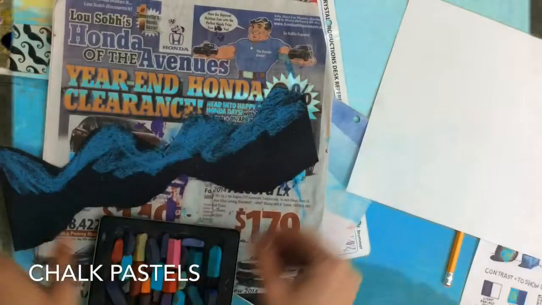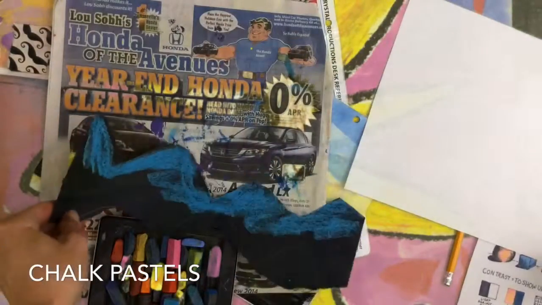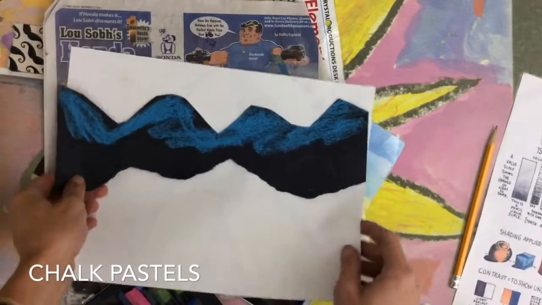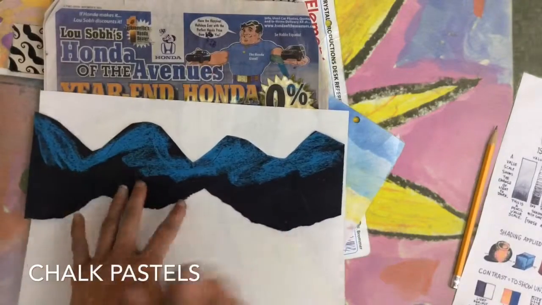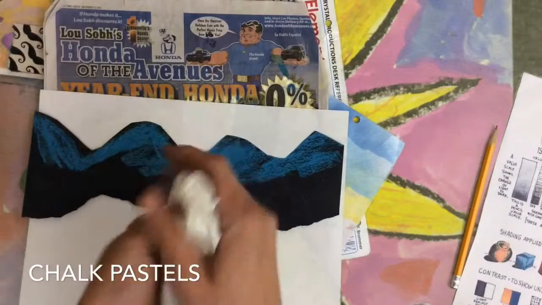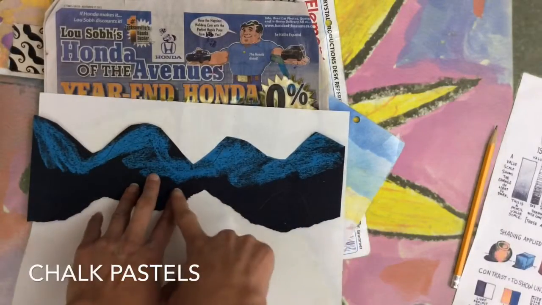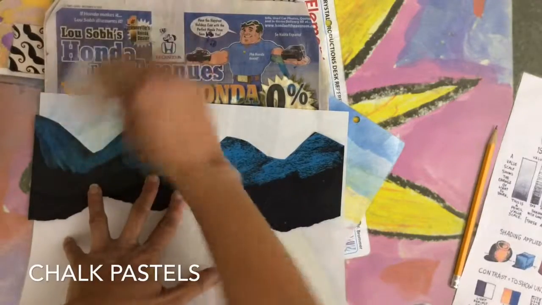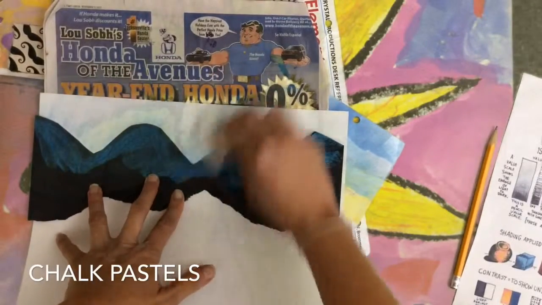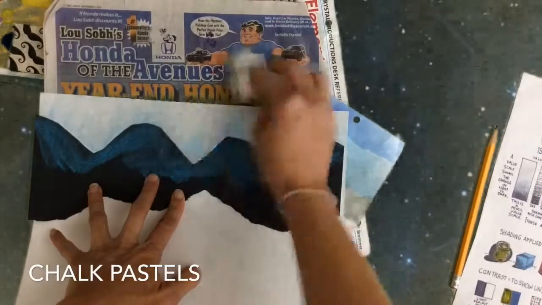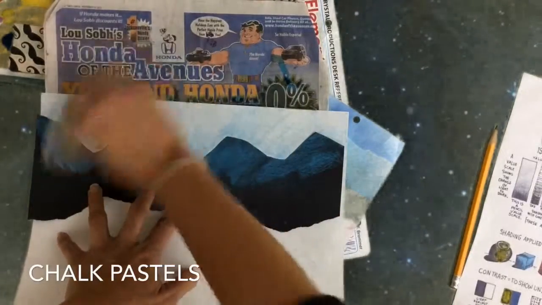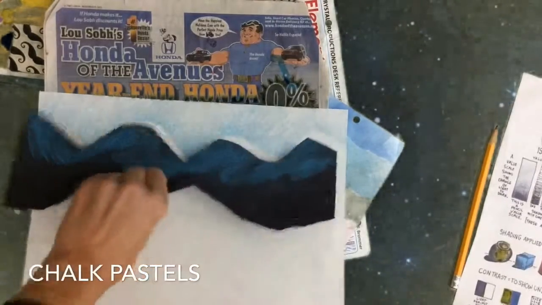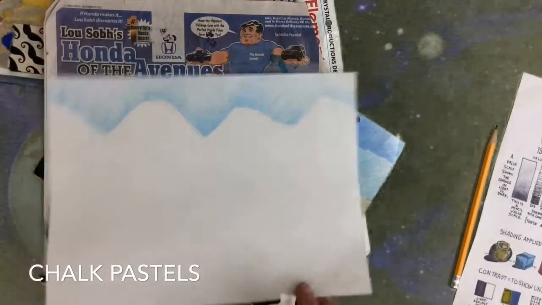Once I finish coloring the top of the mountain with the chalk, now I'm going to lay it on my white paper, and this time I'm going to take my paper towel, I'm going to hold down the mountains, and I'm going to wipe the chalk onto my paper. Now, this is going to be the sky. It's not actually going to be the mountains, but I want it to look like clouds, so I'm starting with light blue. Now I'm going to lift it up. Wow, doesn't that look cool?